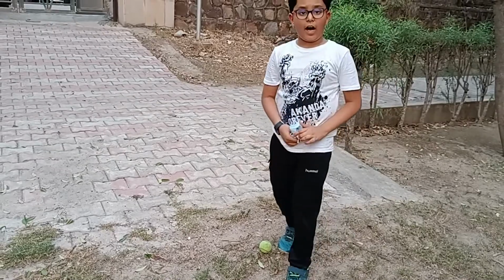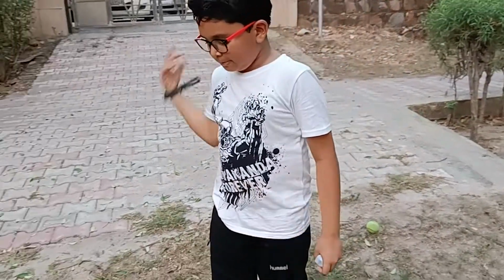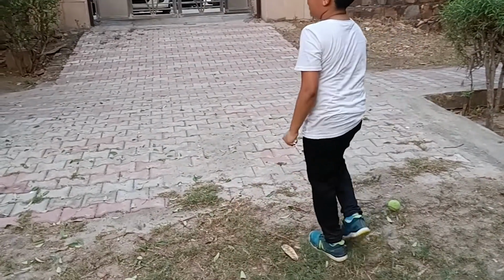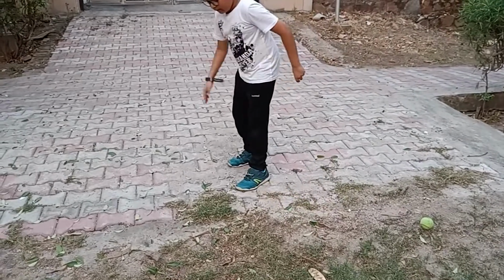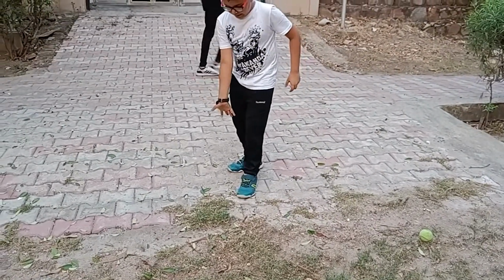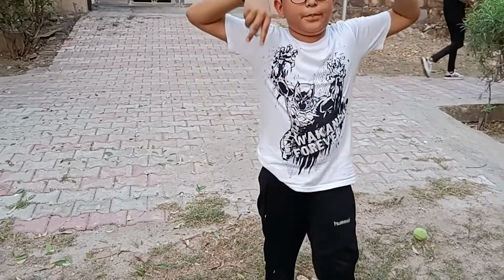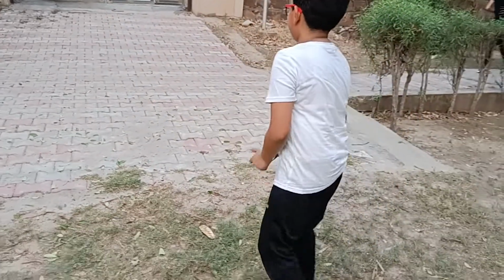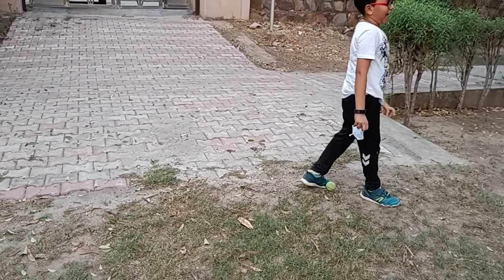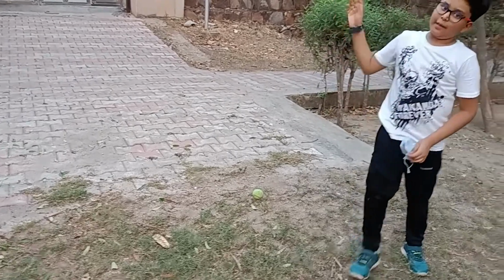This is because gravity is stopping the ball going upward, and then it slowly pushes it down, making it harder for the ball to go up, and eventually it stops and comes down.